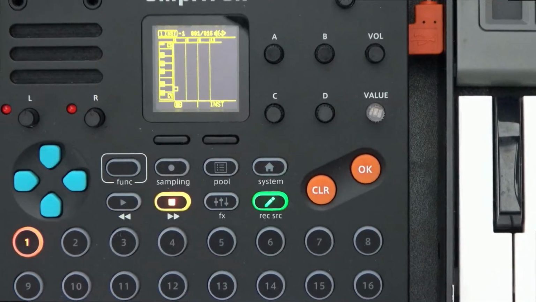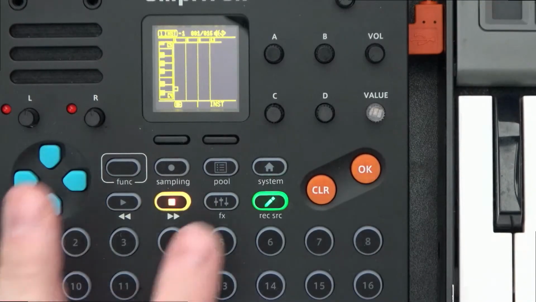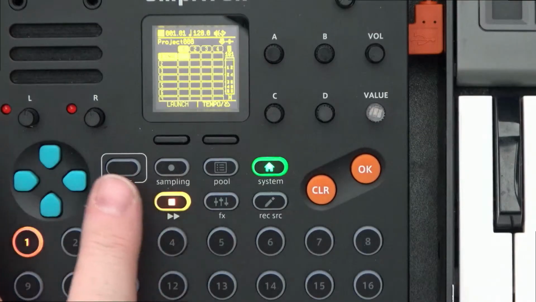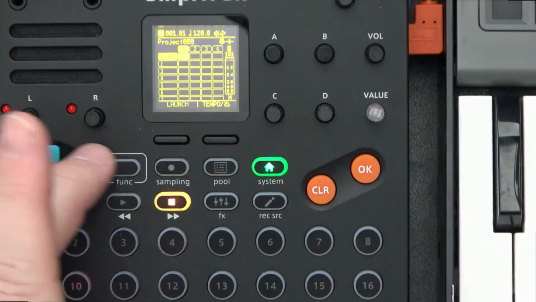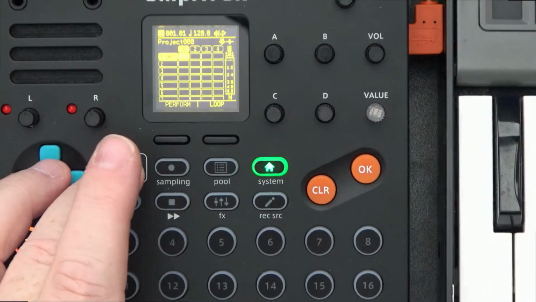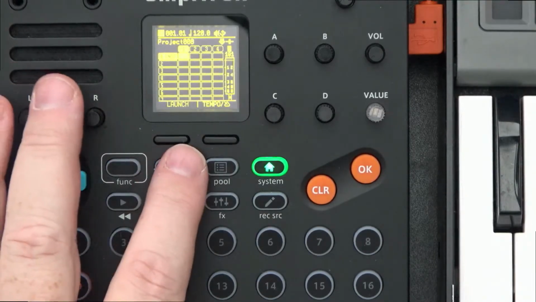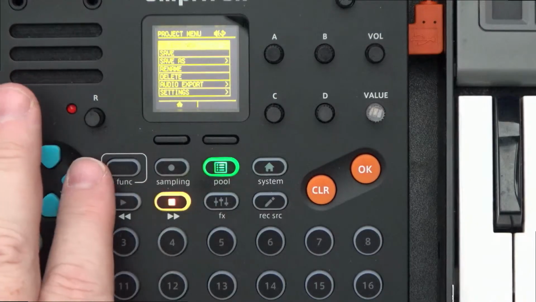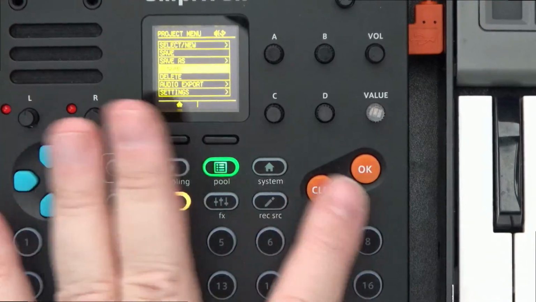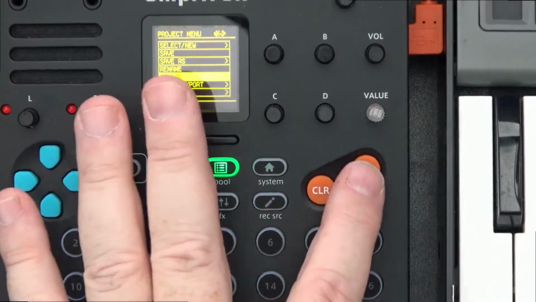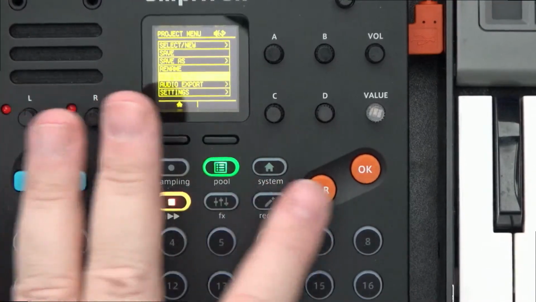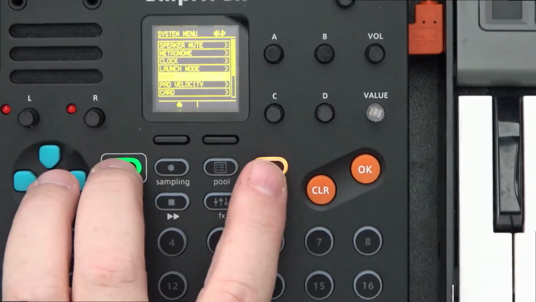Maybe we should change the sound. How do I change the sound? I would go back to there and function. Pool. Delete. Oh, that's deleting the project, so no. So it might be in here.